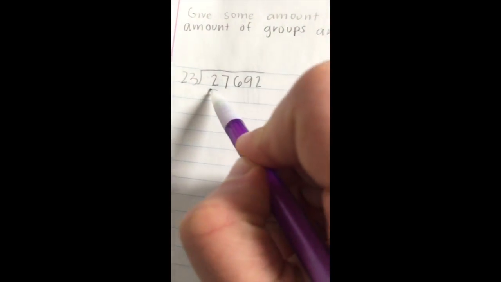And so when I multiply 23 times 10,000, I get 230,000. So we know that in the 10,000s place, it does not go in. It will not go into this place. So we'll just put a 0 because it doesn't go in there.